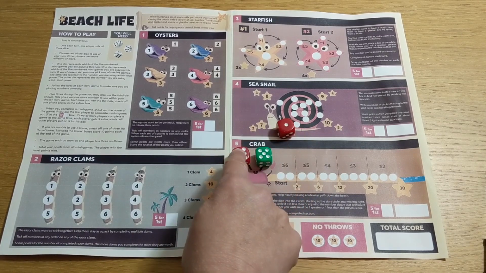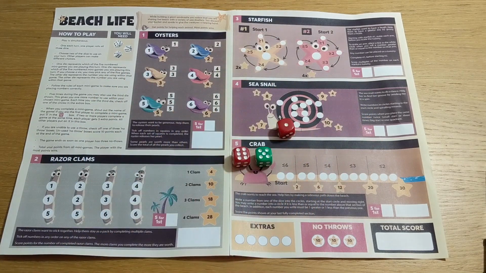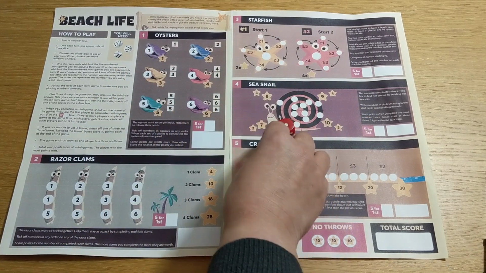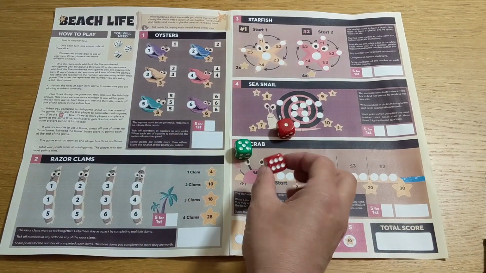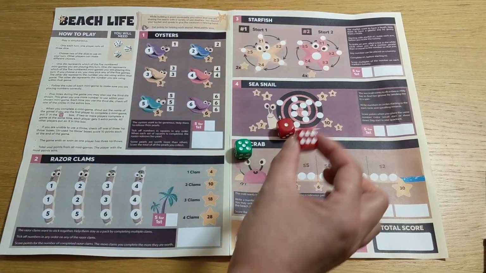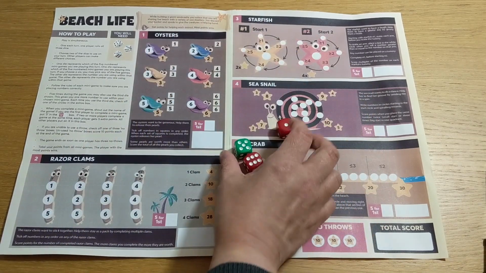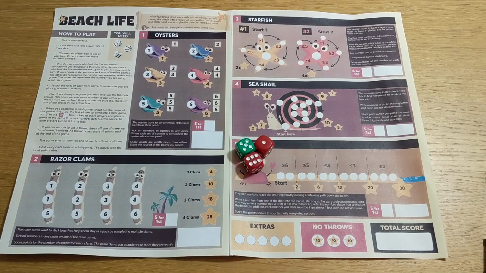So 6s are wild in terms of game selection, but they're not in terms of what you can do in the game. The only advantage you get of using the 6 is the game choosing, that you can choose any game. Other than that, 6s are played within each game as normal.